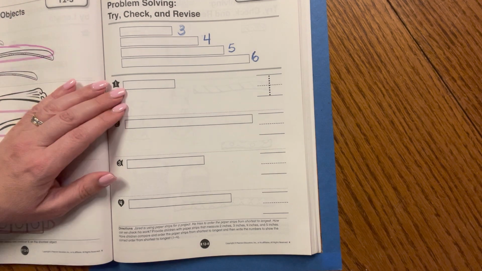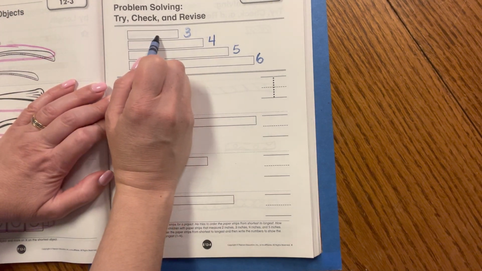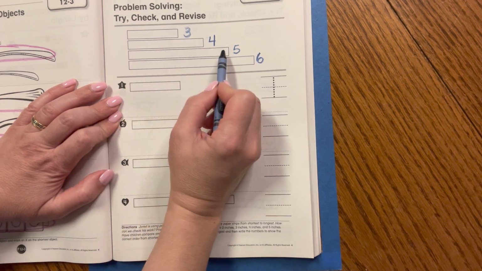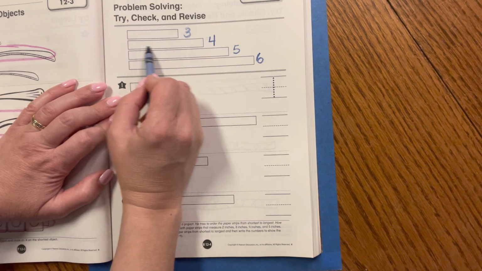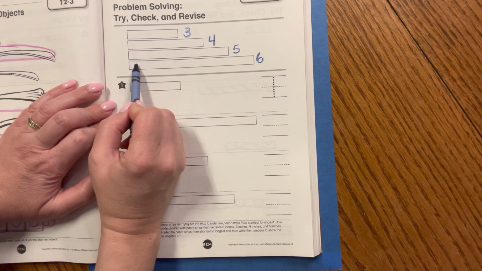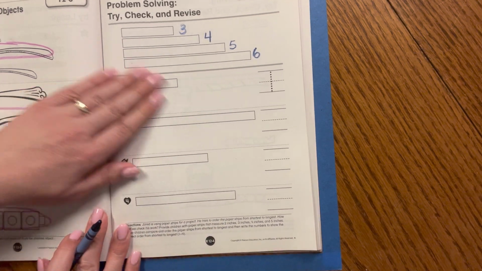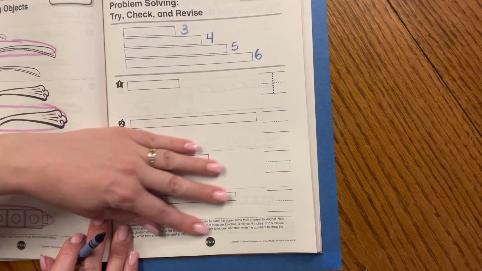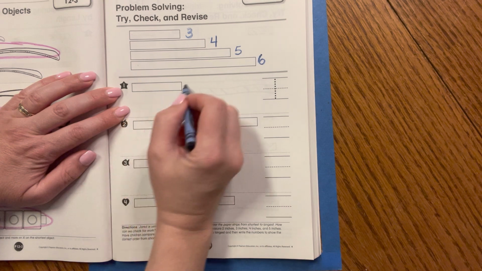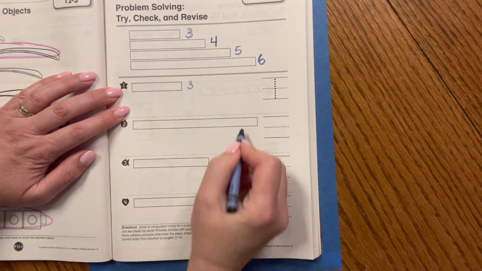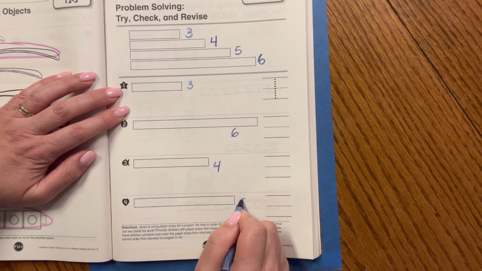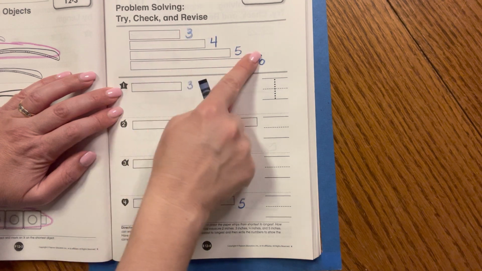All right? So this one looks like it's the shortest, 3. And then next longest is 4, then 5, then 6. We can see how these paper strips are getting longer and longer. We started with the shortest, we go to the longest. So if Jared's paper strips were all mixed up like this, how would I know which one is first? This one was 3, this one was 6, this one was 4, and this one was 5 cubes long, okay? Just so that we can remember.